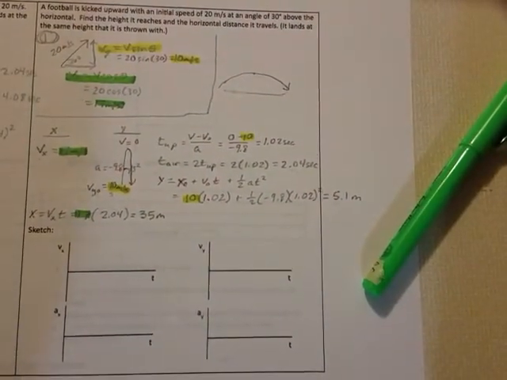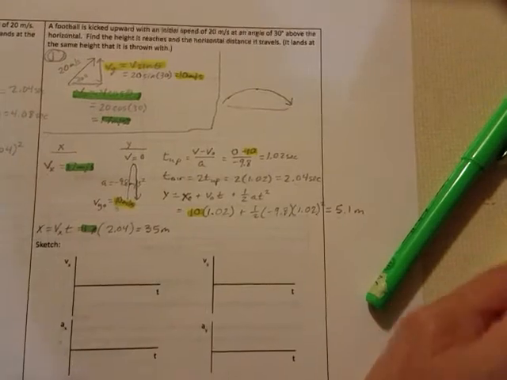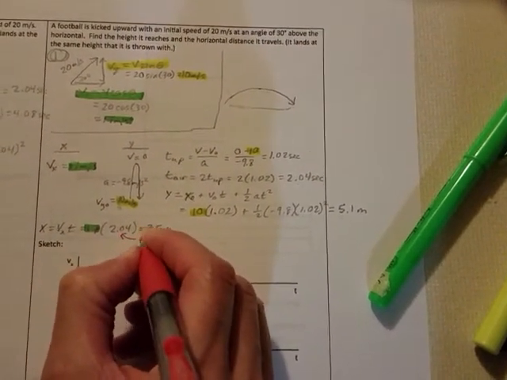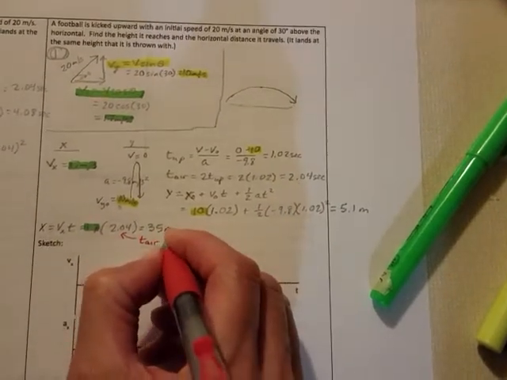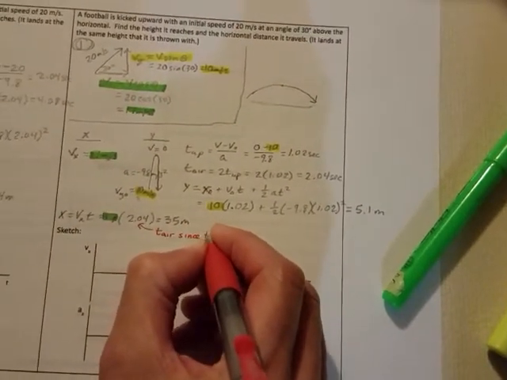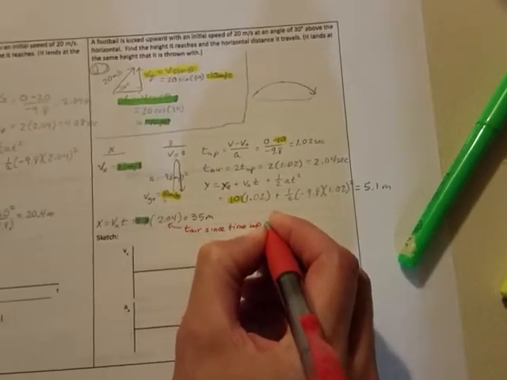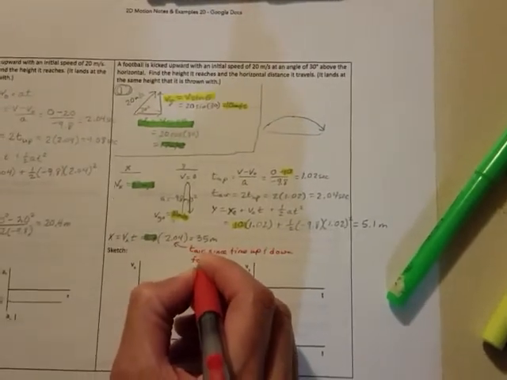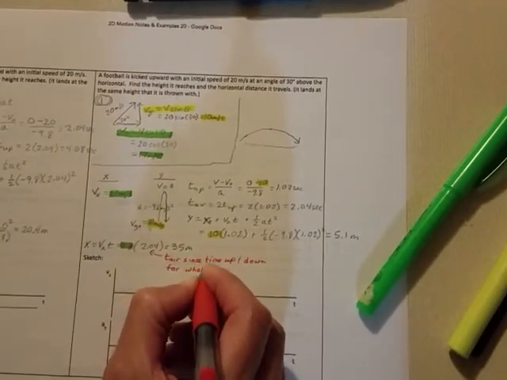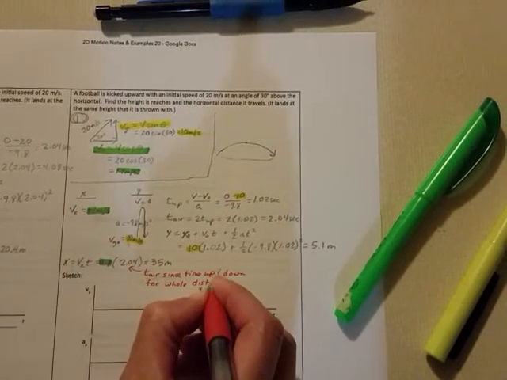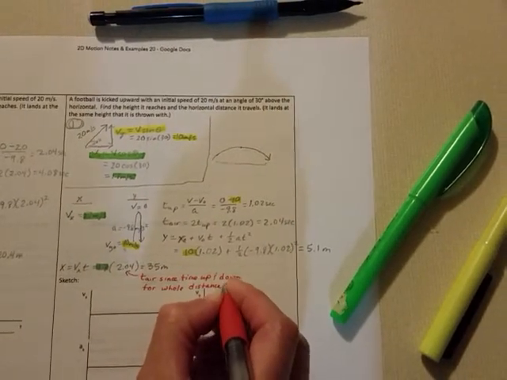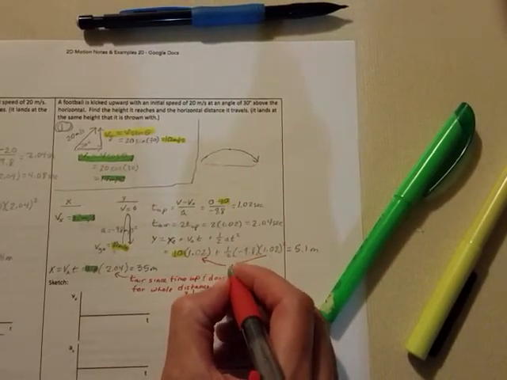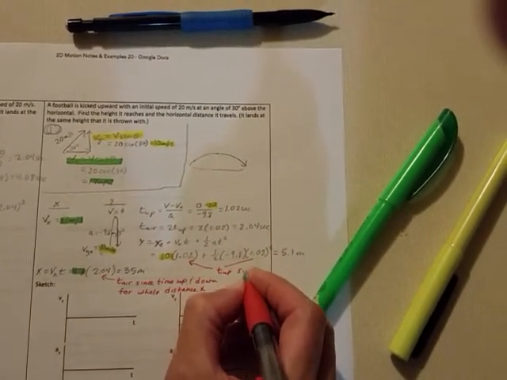And we don't want to use that 20 meters a second anywhere. This is T air for the whole distance. And for these, we want to use T up, since that's where it's the highest.